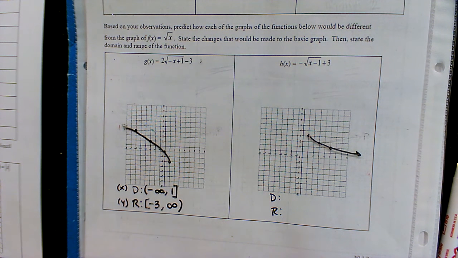All right. Can you guys try the next one for domain and range? Furthest left, furthest right, furthest down, furthest up. And then check out if you need a bracket or a parenthesis.